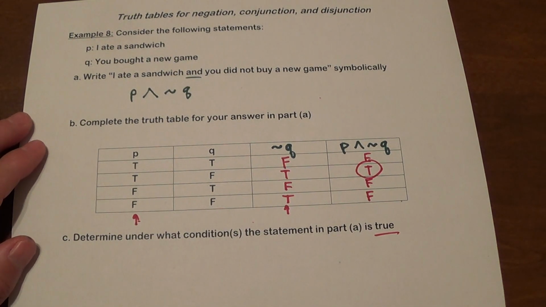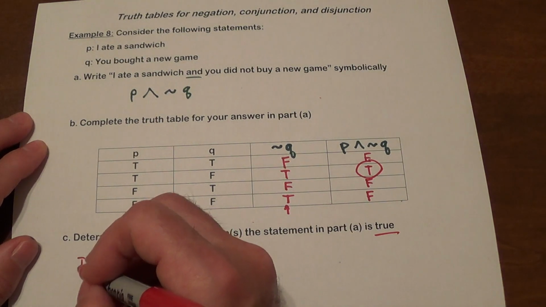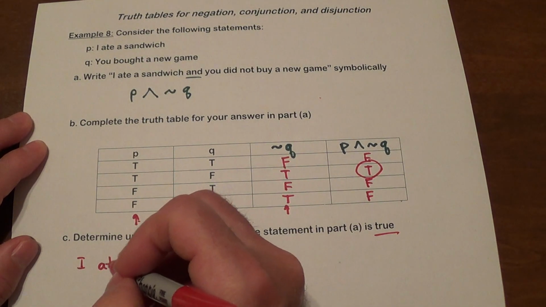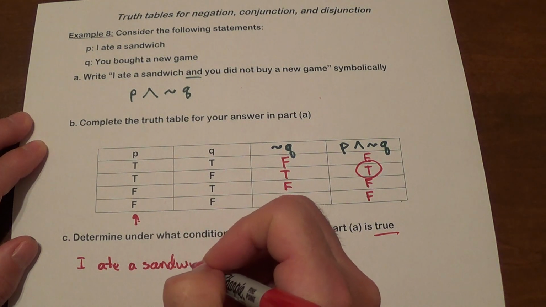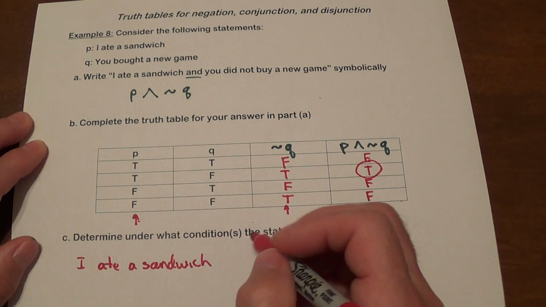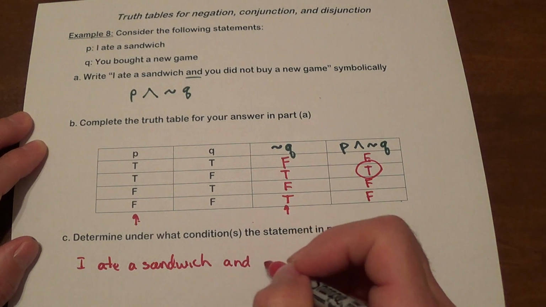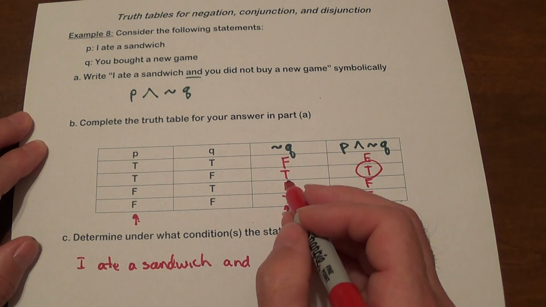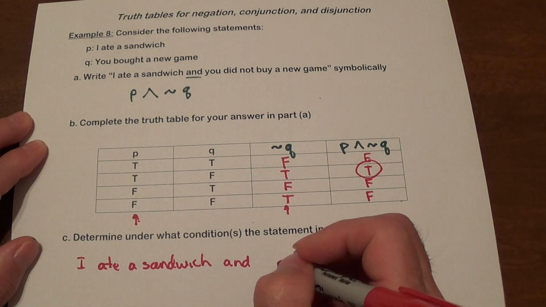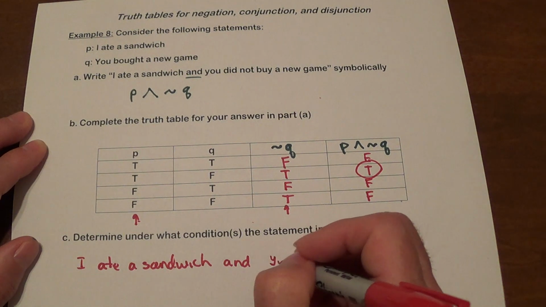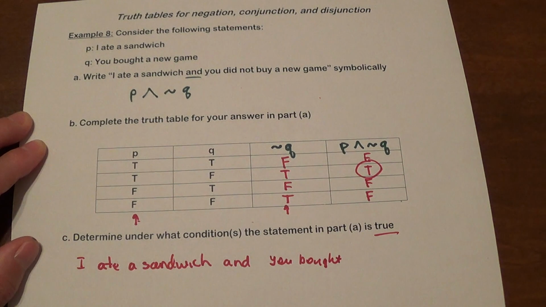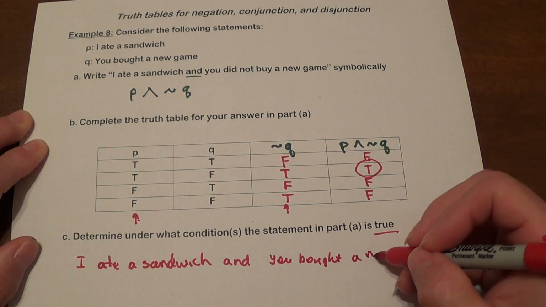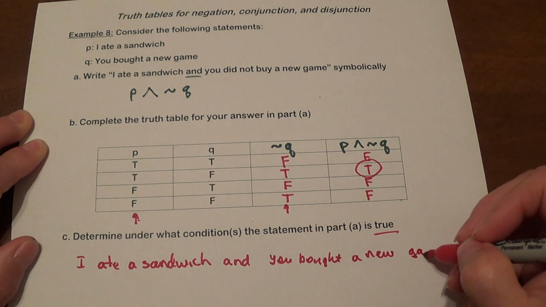So that condition will be I ate a sandwich and, true, you bought a new game. Right?